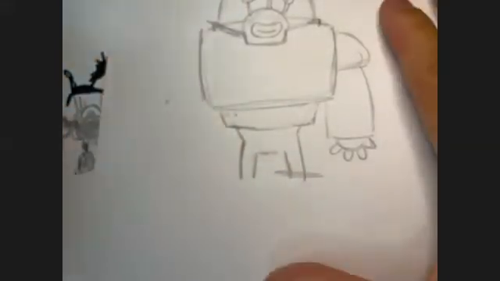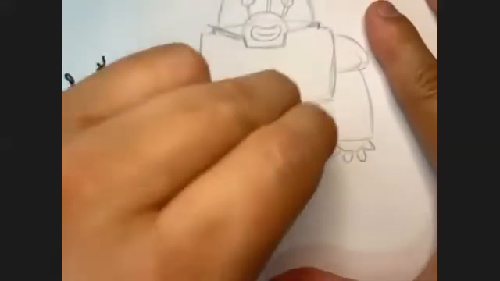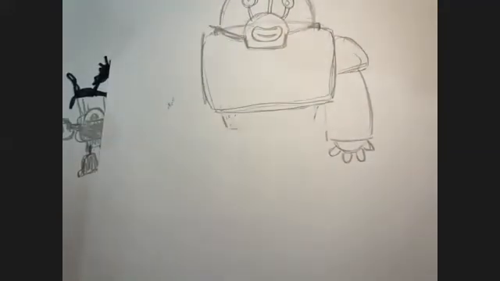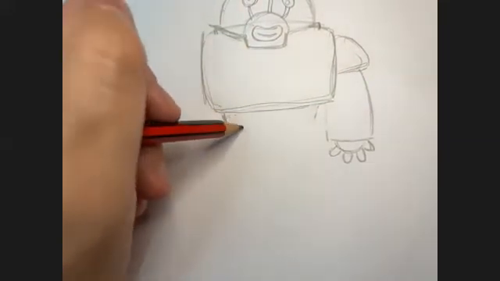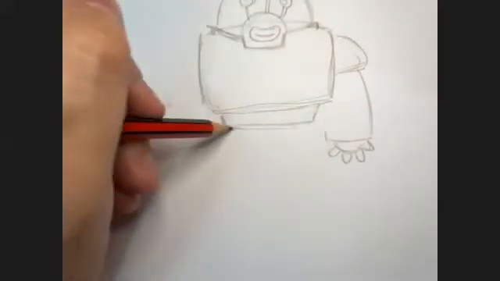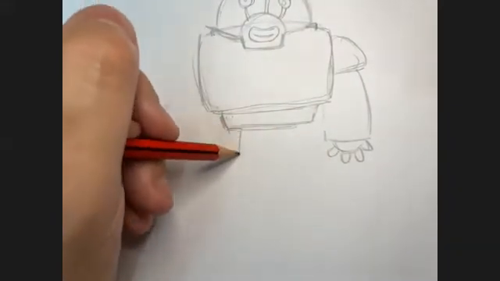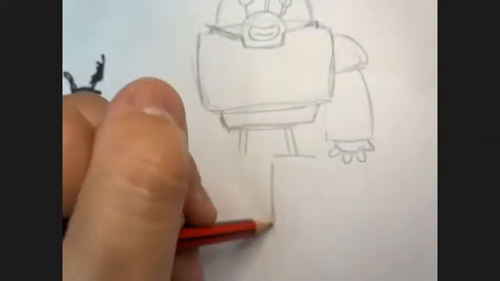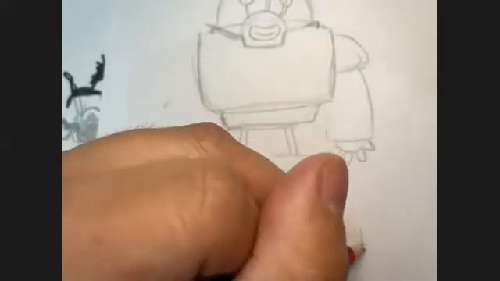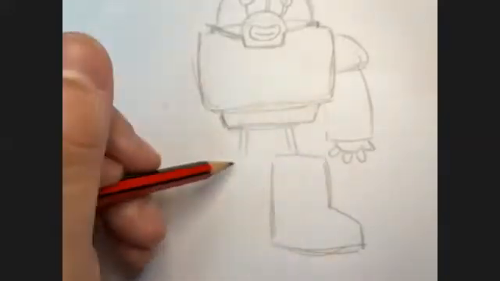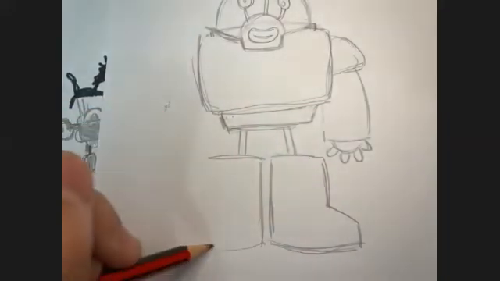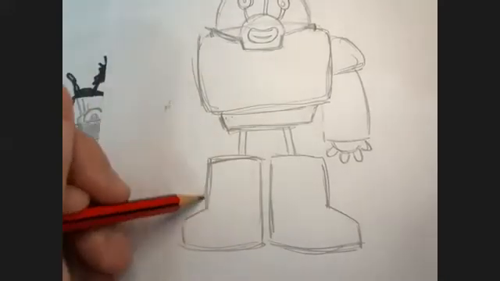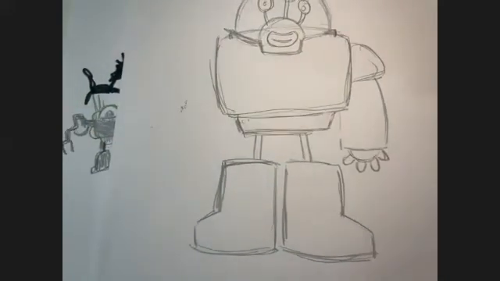Actually, I'm going to make his body and legs even smaller because the smaller the legs are, the bigger the boots are going to look and feel. So I'm going to make his legs really thin. Then get his big boots. Roughly the same size. Okay.